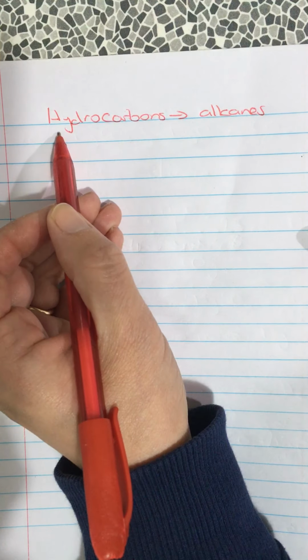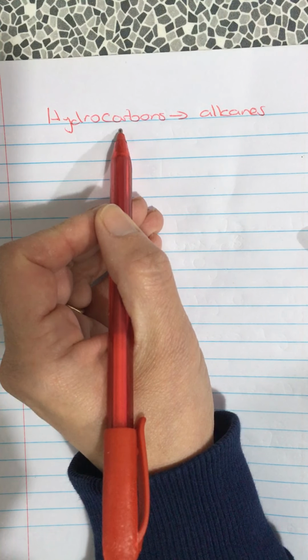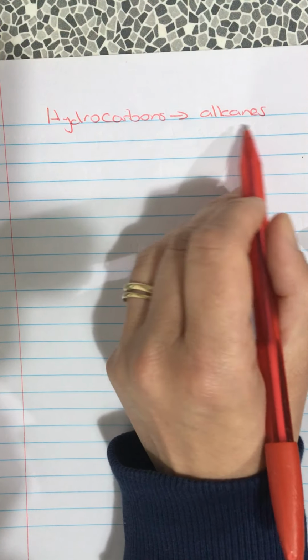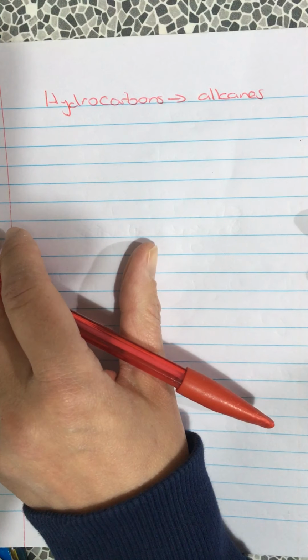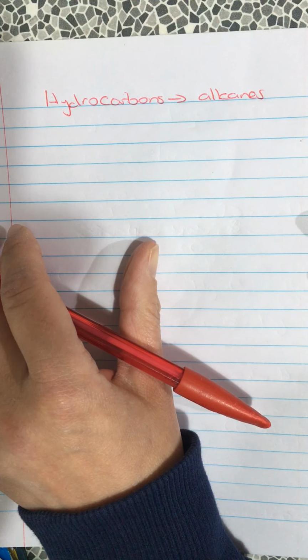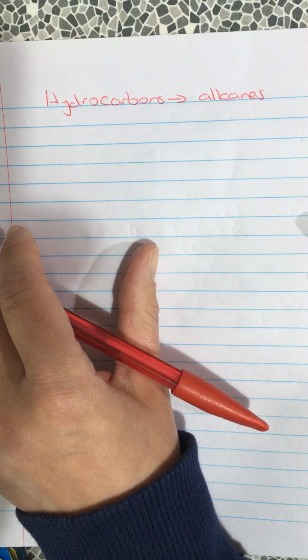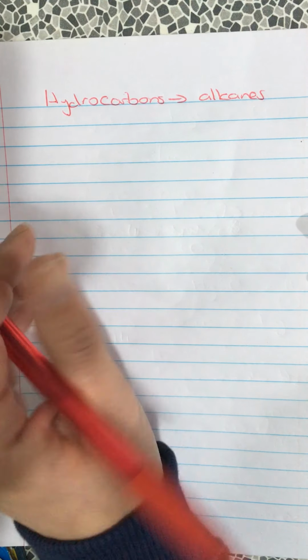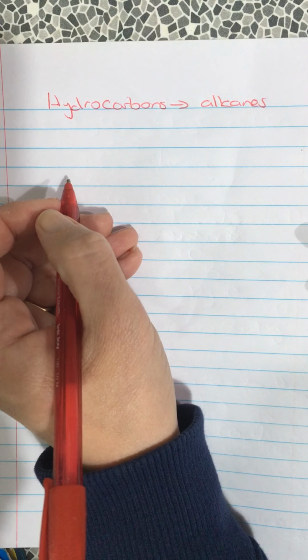So hydrocarbons are compounds that contain only hydrogen and carbon. And there's several groups of these. The ones we're going to be looking at today are called alkanes. Now, one of your activities, you need to be able to draw the first 10 alkanes in the series and write their formulae as well. So what I'm going to do is show you how you would do that.